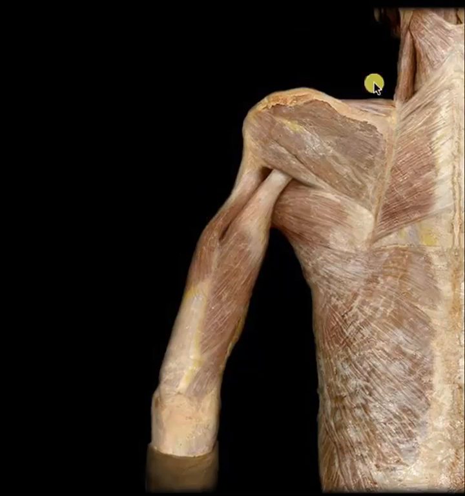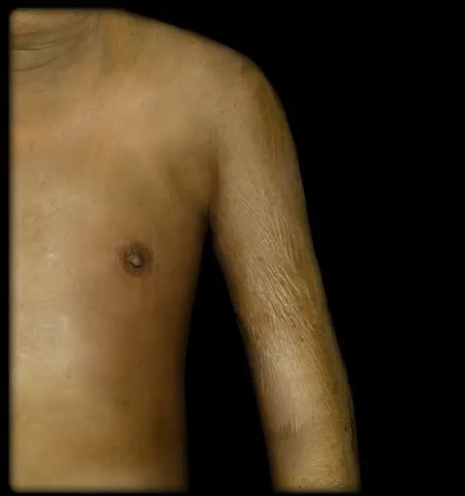In review, we've got supraspinatus, infraspinatus, teres minor. Those are three of the four rotator cuff muscles, the SITS muscles we call them. Supraspinatus, infraspinatus, teres minor. We need to go to the anterior view to find the fourth. And the fourth muscle is subscapularis.